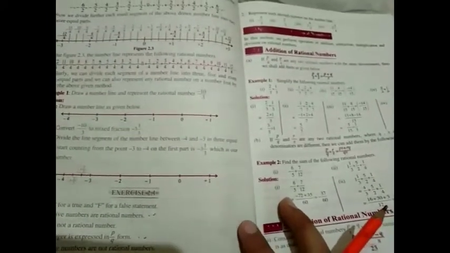Students, we have revised all the definitions related to chapter number 2, which is about rational numbers. And today I will tell you how to add the rational numbers, how to compare the rational numbers, and how to represent the rational numbers on a number line. I have a tutorial video for you so that you will be able to understand how to compare these fractions. So let's start the video.